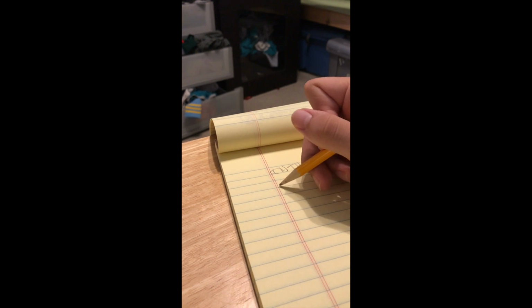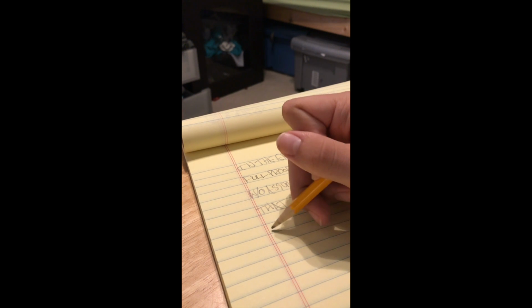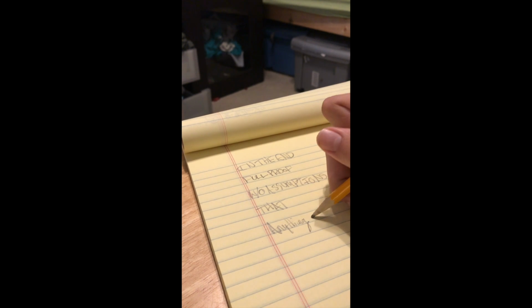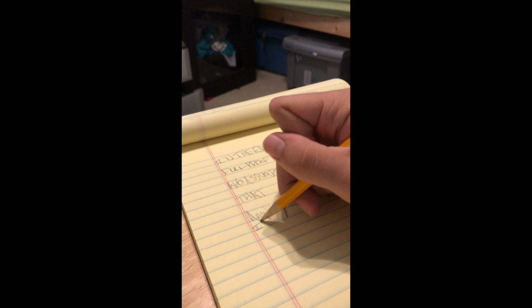So in the end, what we have here is a foolproof proof, without assumptions, that anything divided by 0 is 0.